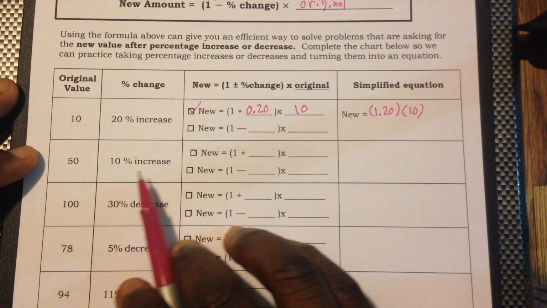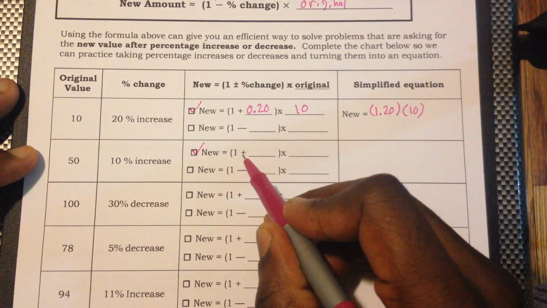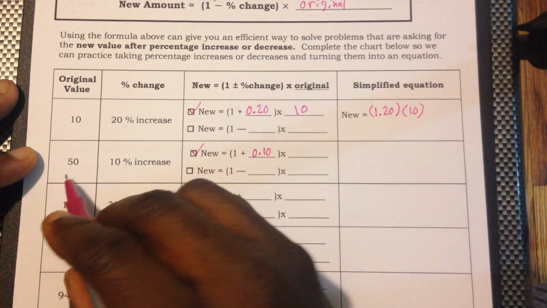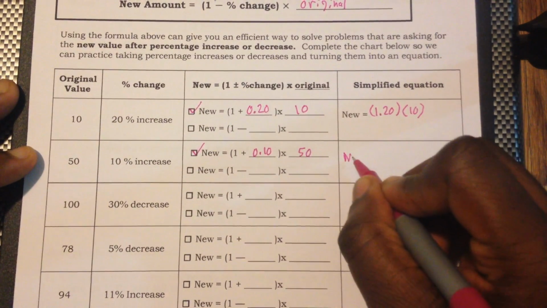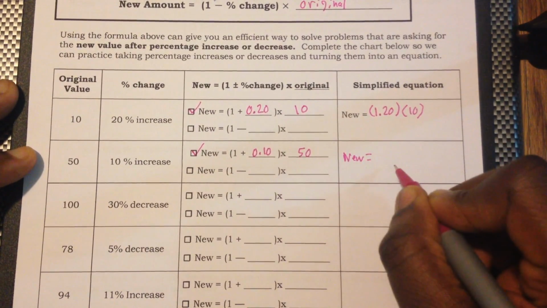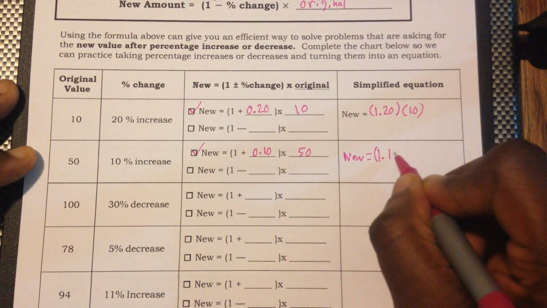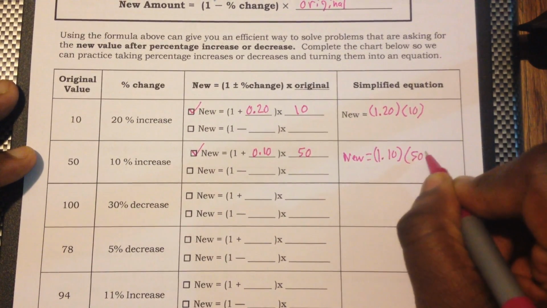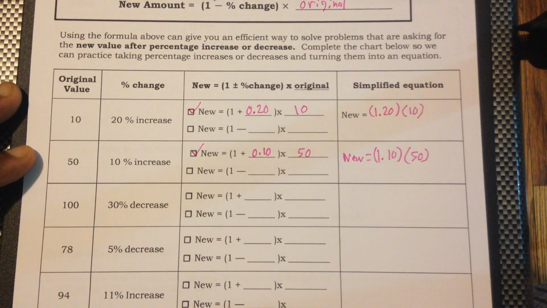50 is our original value, 10% increase. Increase says I'm using the top equation because it has the plus there. 10%, I'm going to write that in decimal form. I know my original value is 50, so my new equation is going to be new is equal to 1.10 or 10 hundredths multiplied by 50. Do the rest on your own and we'll come back together.